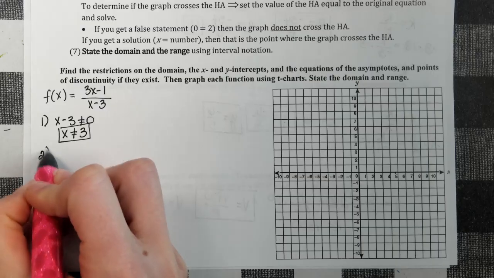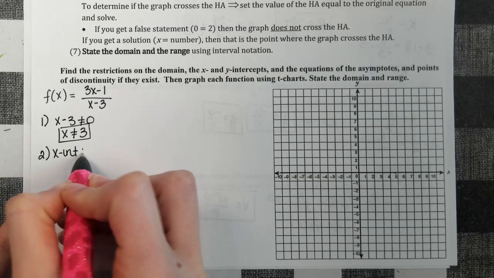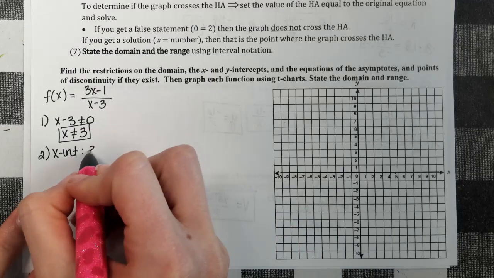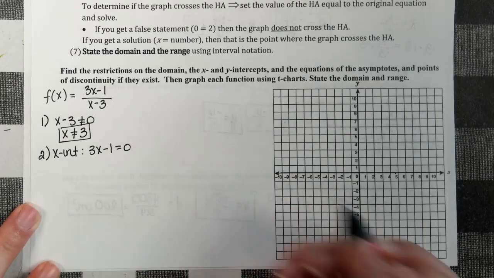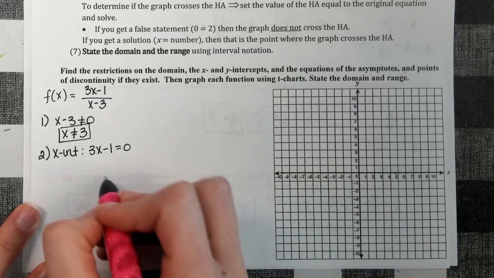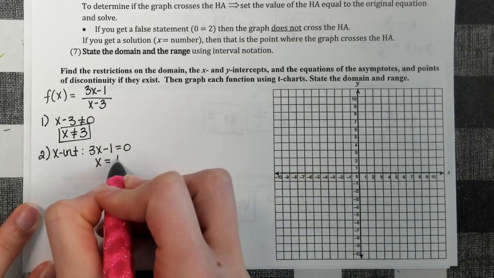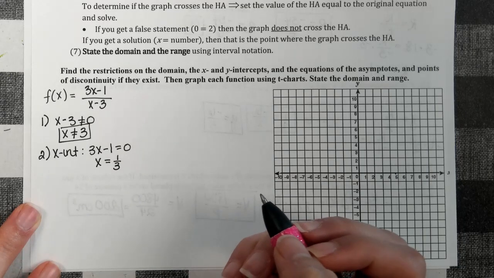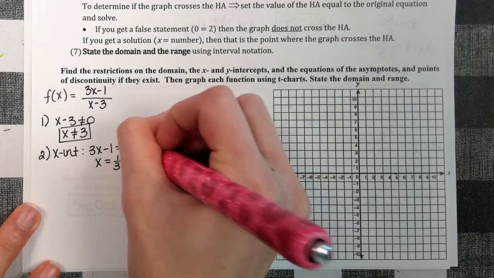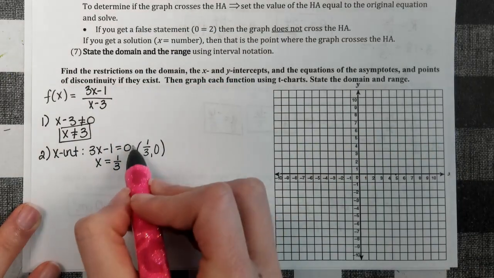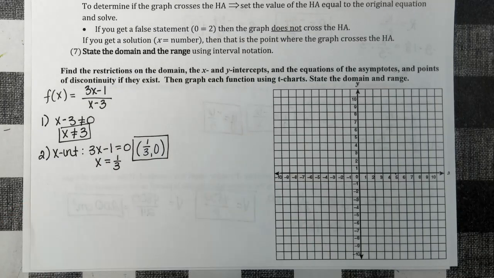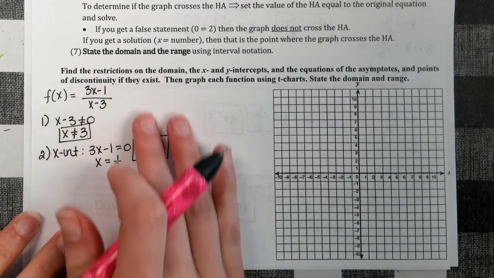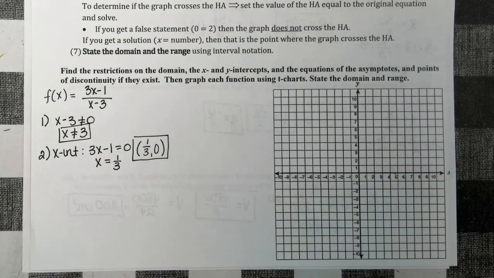Once I find my restriction, I need to find my x-intercept. I do that by setting my numerator 3x minus 1 equal to 0. Add your 1 and divide by 3, and x equals 1/3. Remember, your x and y intercepts are points on a graph, so we're going to write it as an ordered pair. It will be 1/3, then 0. Now, I'm getting a fraction algebraically. If you want to give me the decimal, that's fine too. You're graphing, so I'm good with either. Okay. I typically do the fractions within the work and then find the decimal on here.